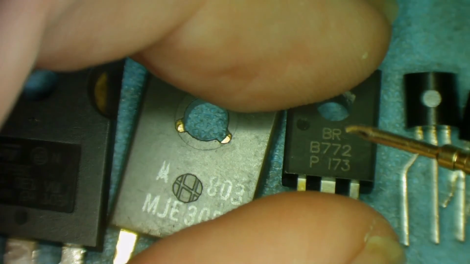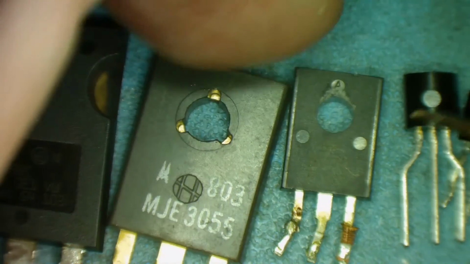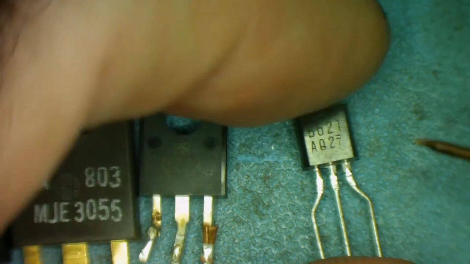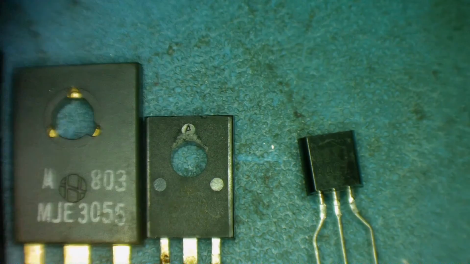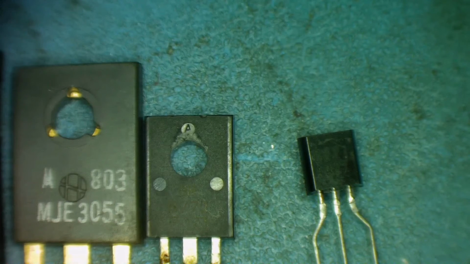So let's have a quick look now at this B772, and the other one, B621. Let's look at those online and see whether we can find data sheets for those without putting the 2S in front of them. Okay, give me a minute, we'll go over to the internet.